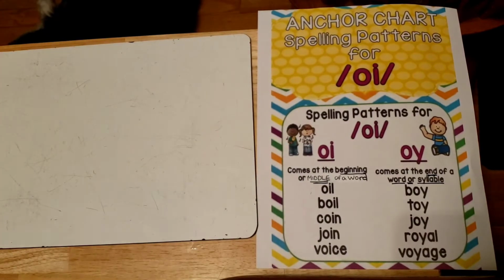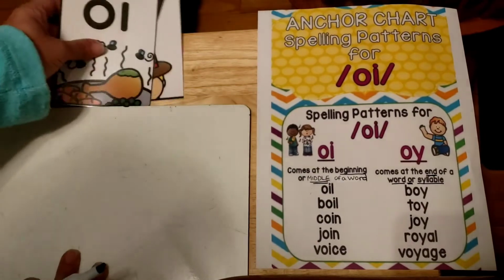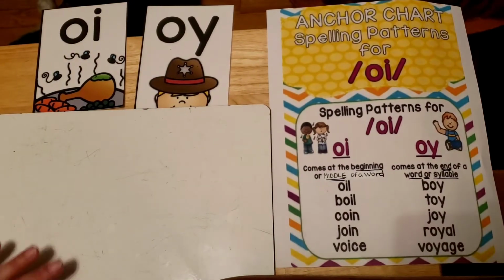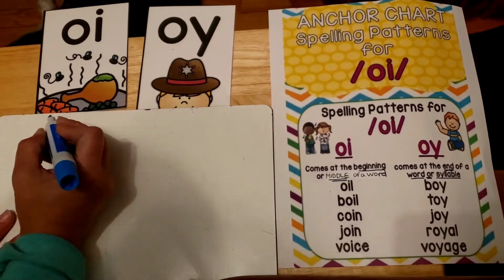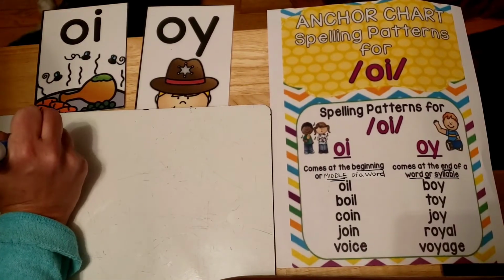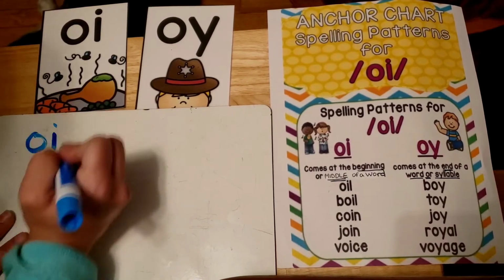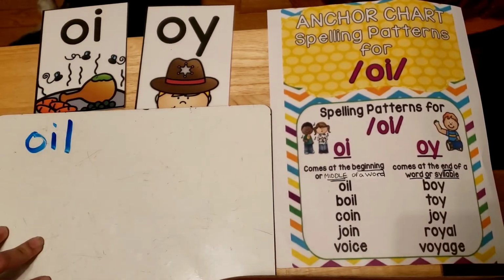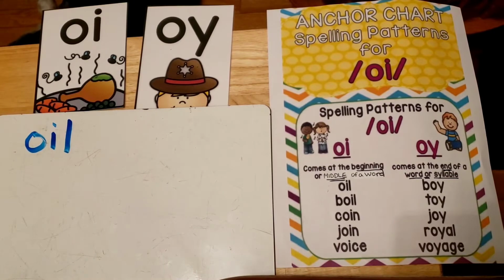Our first spelling word this week, I'll keep these up here as our reminders, is the word oil. Here I hear it at the beginning, so I know it's going to be my OI. Next we have the word voice. If we say that slowly, voice, where do we hear the oi?